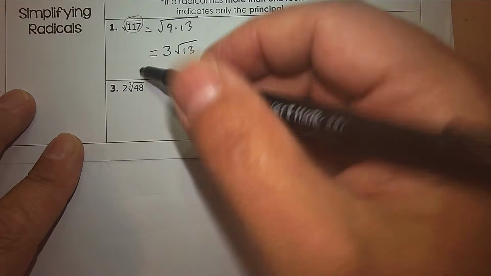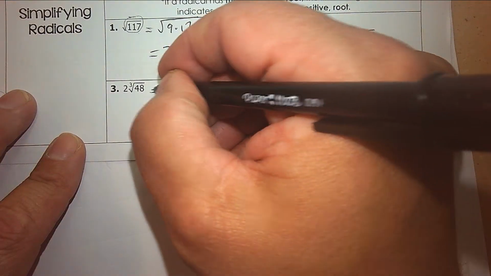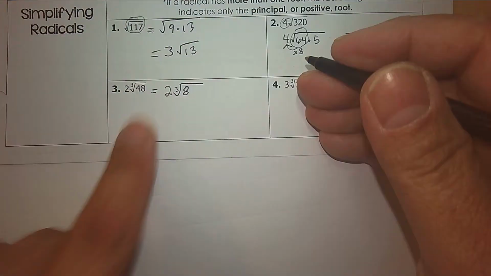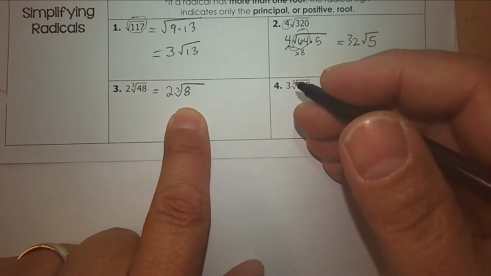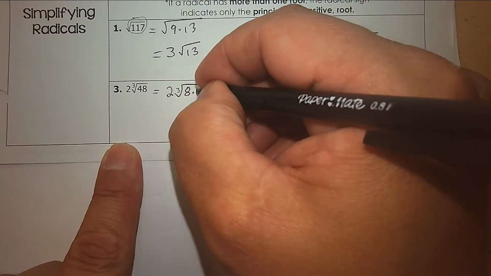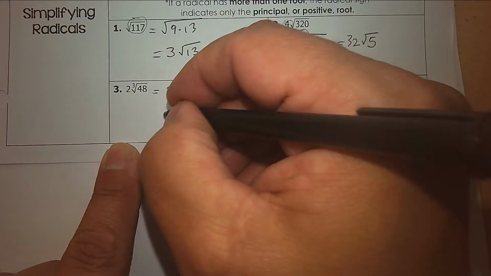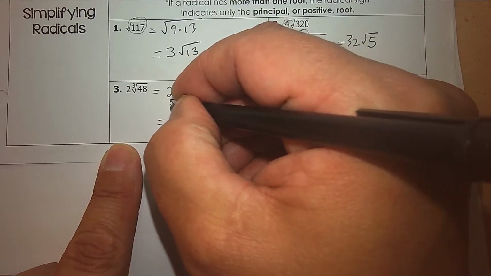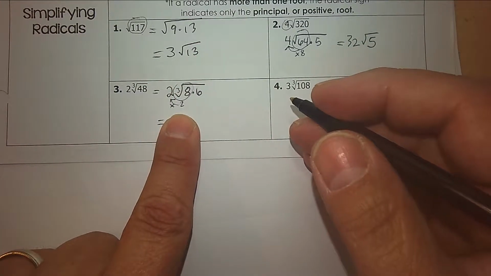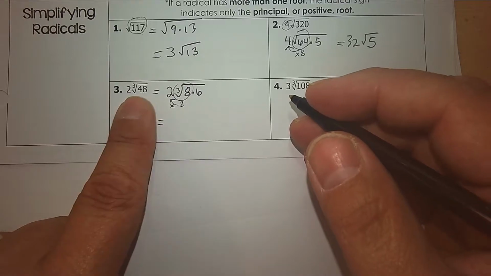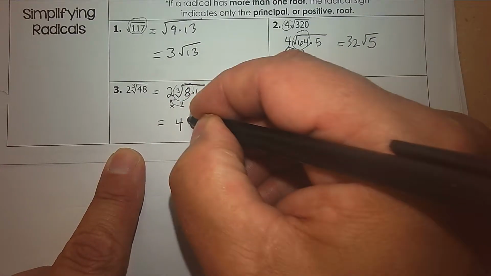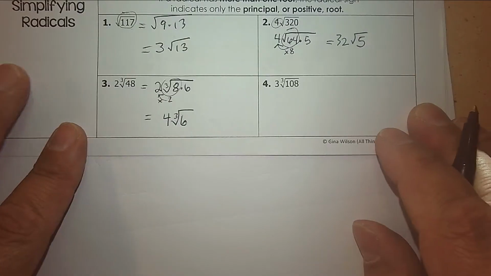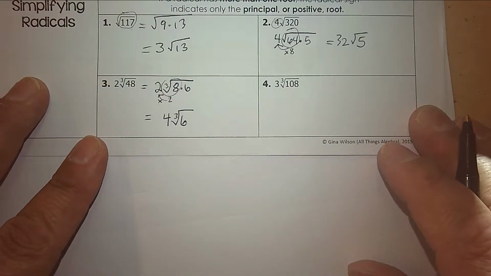Hey, what cube root goes into 48 evenly? I'll help you. What cube root goes into 48 evenly? And it's 8 times what? What is the cube root of 8? And then take that answer times what's already in front. So that number now is 4. And what's left under the cube root sign? Keep going. It's going to be a good challenge.